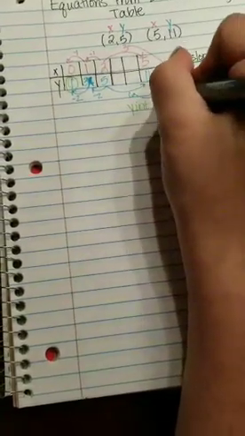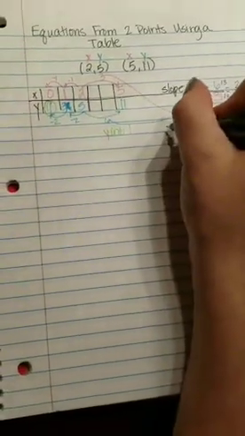Oops, this should not be that. This should be a 3. And then when I go backwards by 2, I'm going to end up at a 1. Sorry about that mistake. So now I know that my y-intercept is going to be 1. Now that I have both my y-intercept and my slope, I can write my equation as y equals my slope, which is 2, x plus my y-intercept, which is 1.